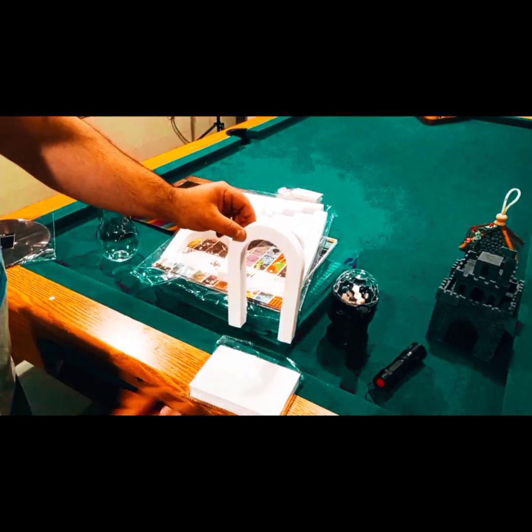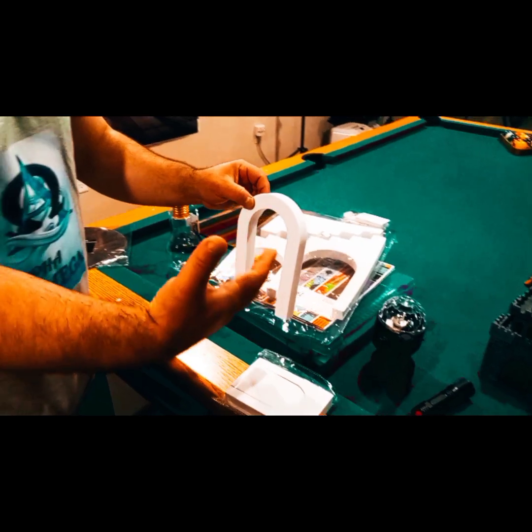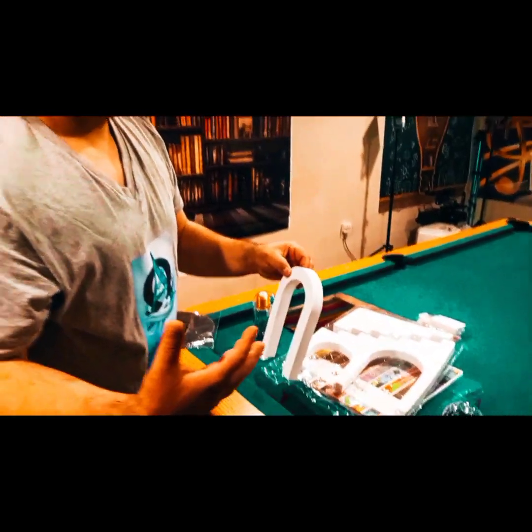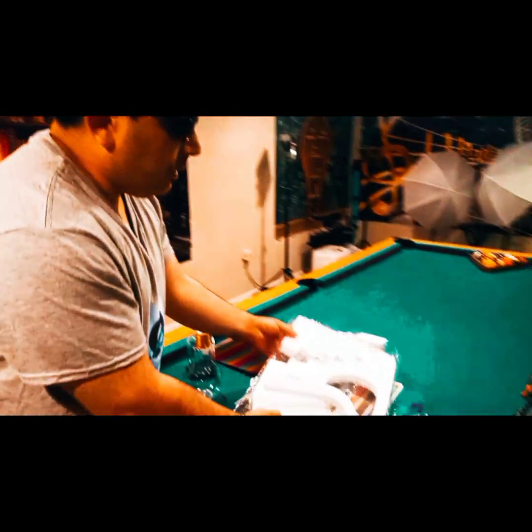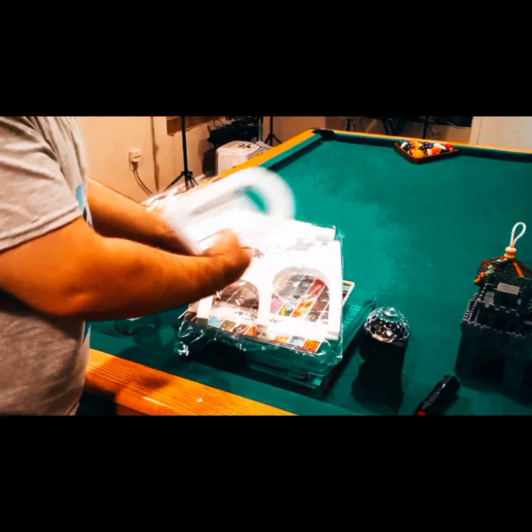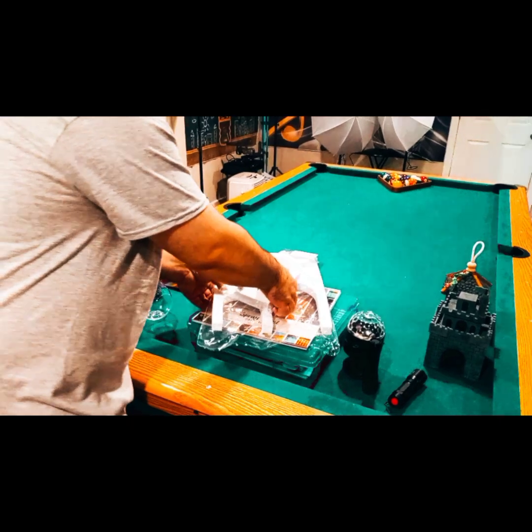They're also great for architecture, if you're trying to build some type of structure within your shot. And they definitely come in all different sizes. These are just a few examples.